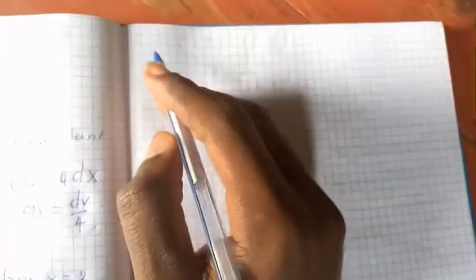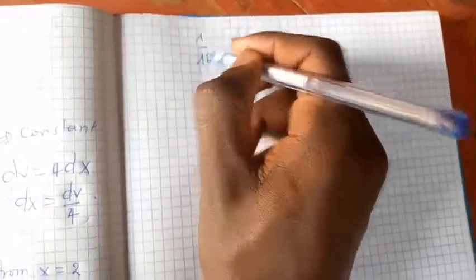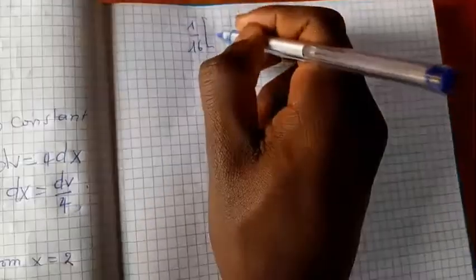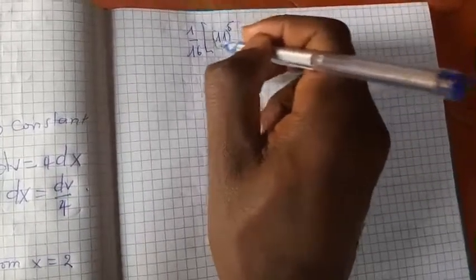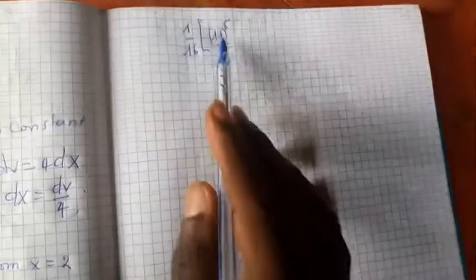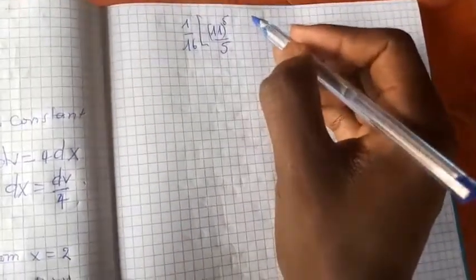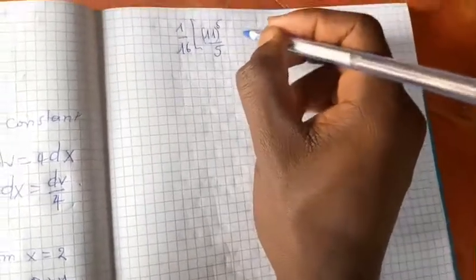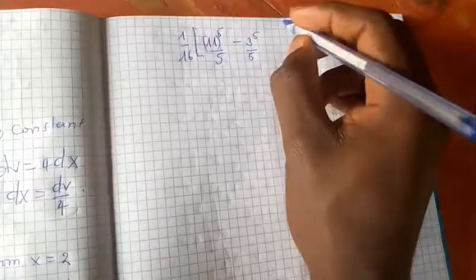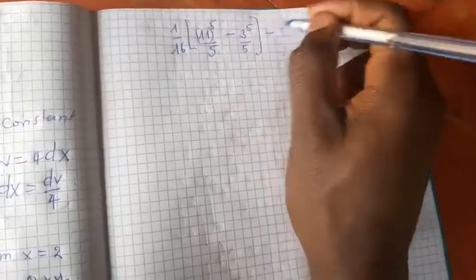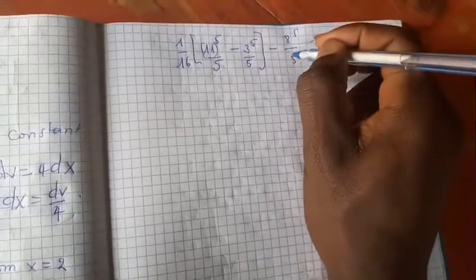Let us replace the value, then will be equal to 1 over 16, 11 power 5 over 5. This 11 is equal to 8 plus y, and y is equal to 3, then minus 3 power 5 over 5, and minus 8 power 5 over 5, then minus 0.